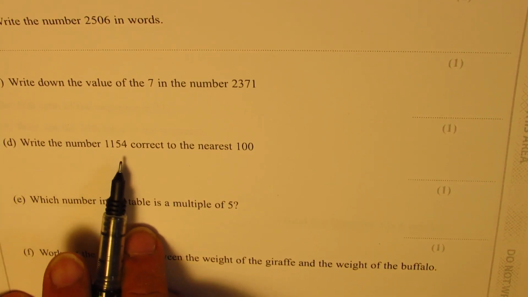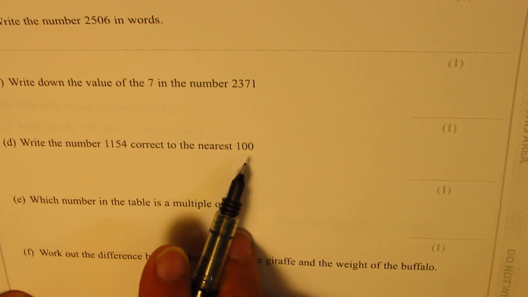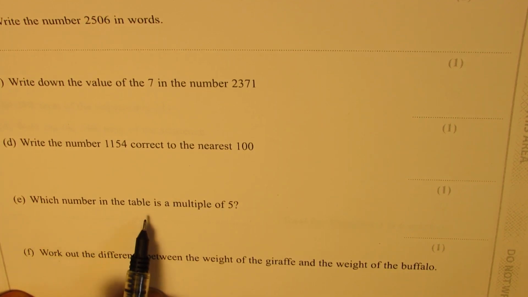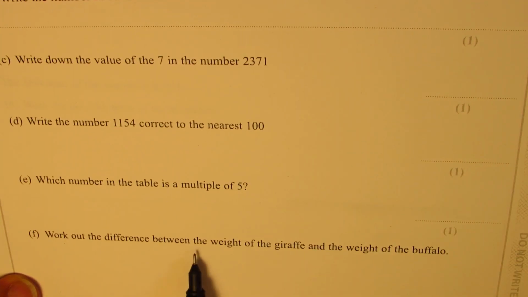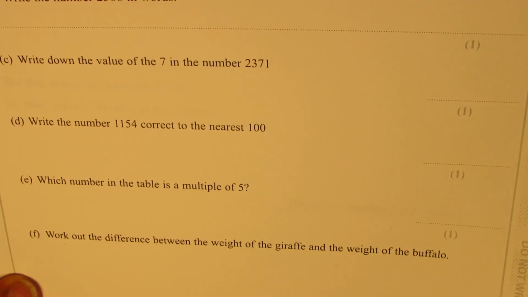Write the number 1154 correct to the nearest 100. Which number in the table is a multiple of 5? And then the last question here is, work out the difference between the weight of the giraffe and the weight of the buffalo. So let's answer these questions one by one.